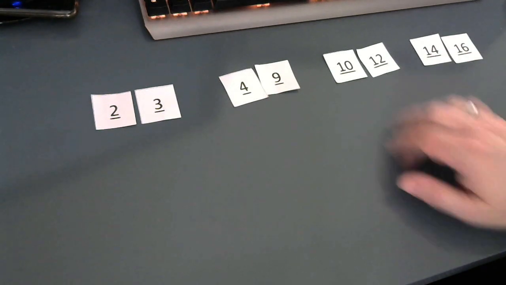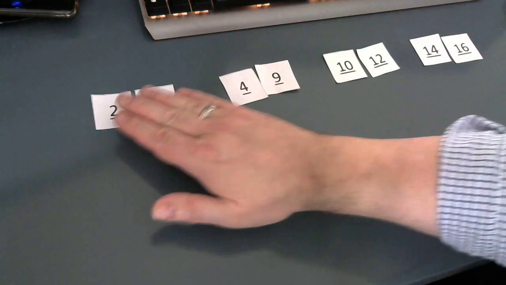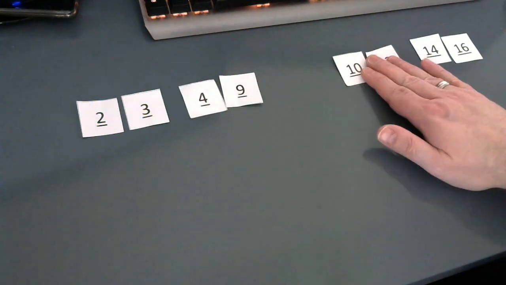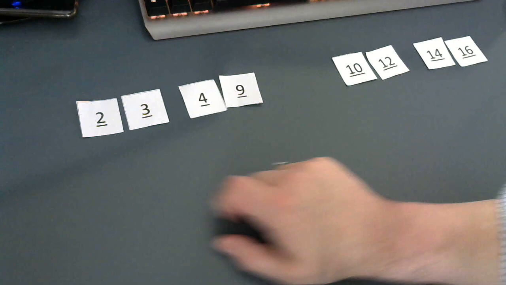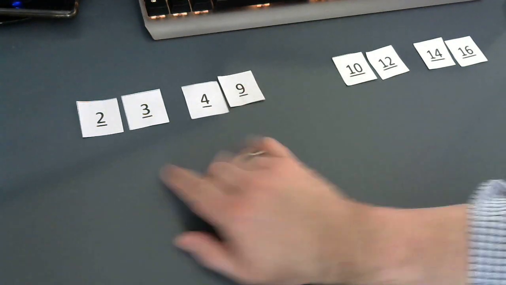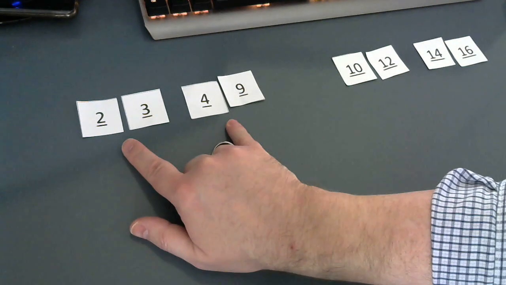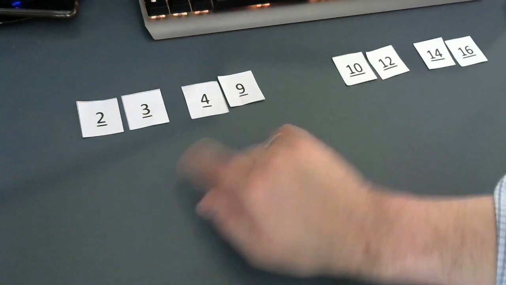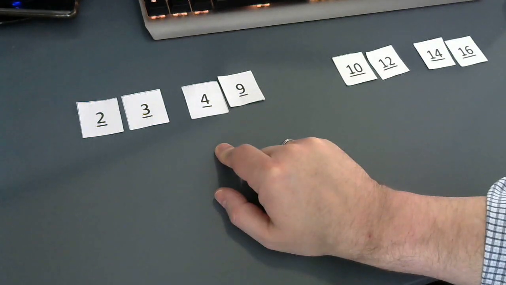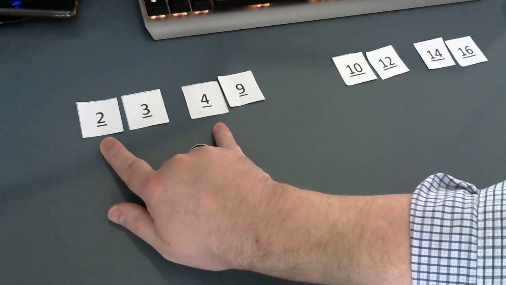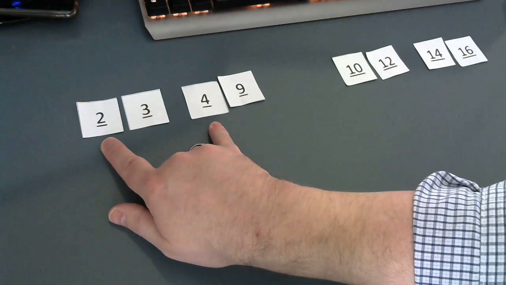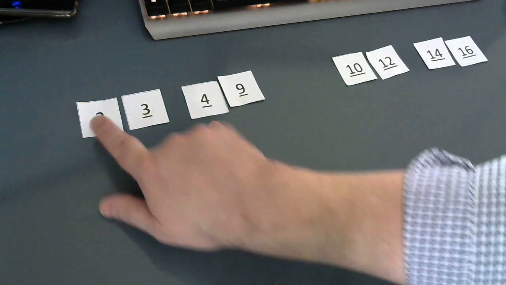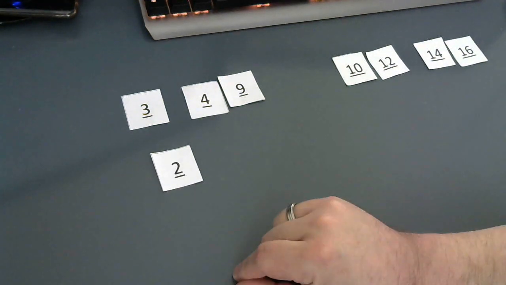So the next thing I do then is look at these two pairs together. So my aim now is to merge together this pair and this pair into a new list that's in order. And I do that by comparing the first two numbers of each list. Whichever number is smaller moves down. So 2 is smaller, so it starts off our new list.